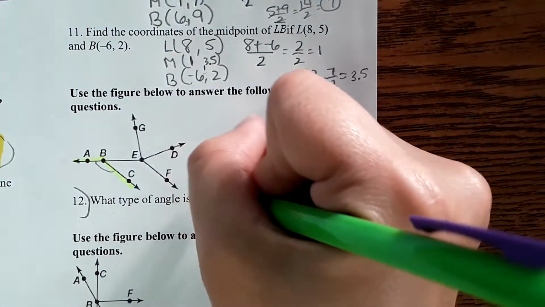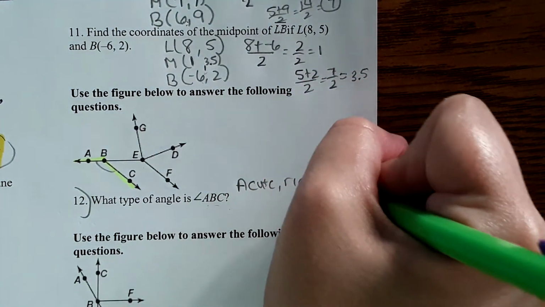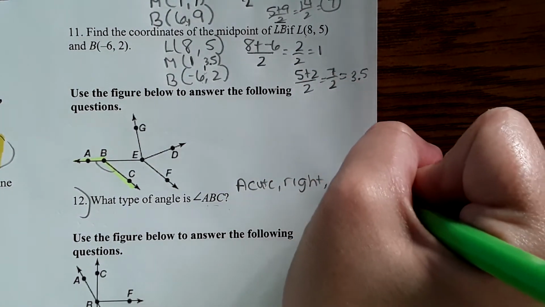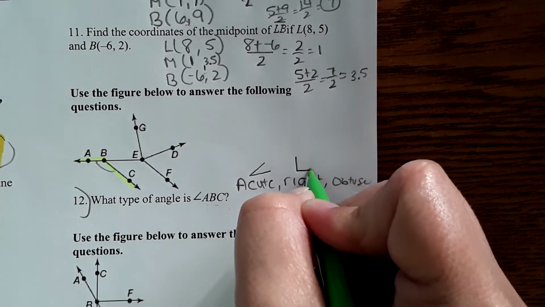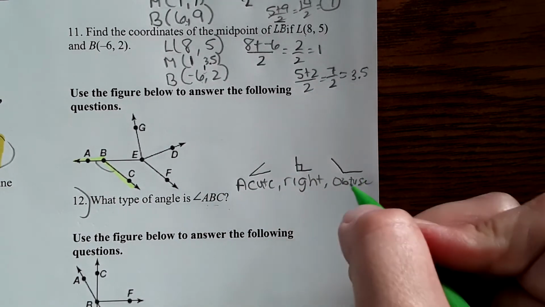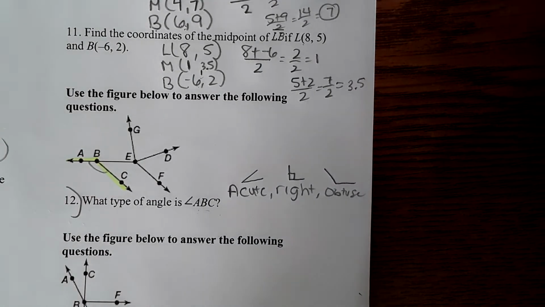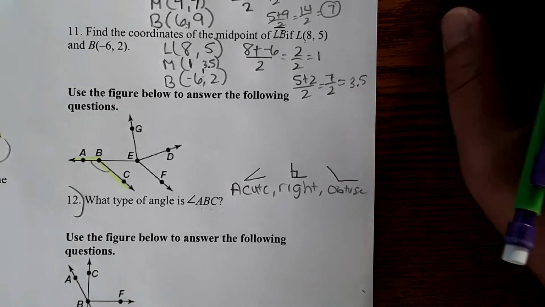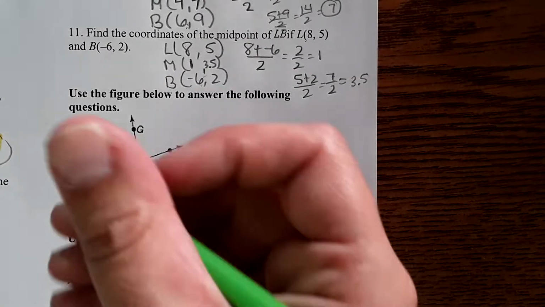So the types of angles we learned were acute, right, or obtuse. Acute was like a cute little baby. Right looked like this with the little square, and then obtuse was larger than a right angle but not quite a straight angle. So what is ABC? Yes. Perfect, obtuse.